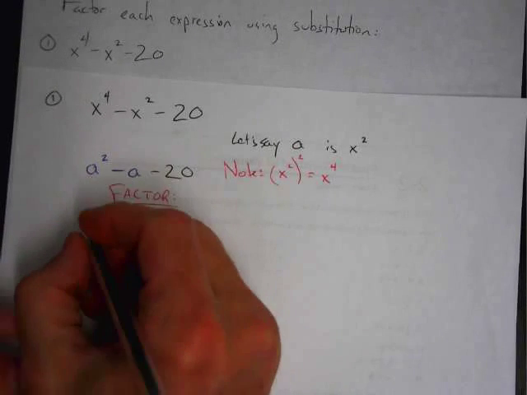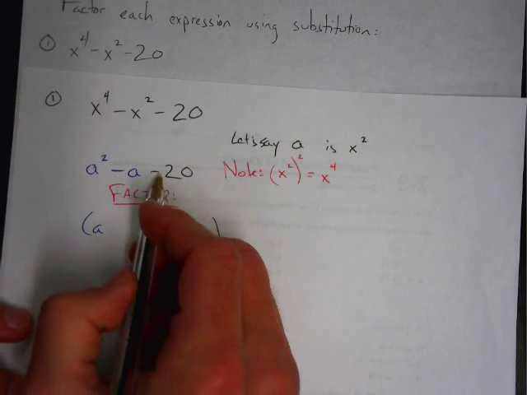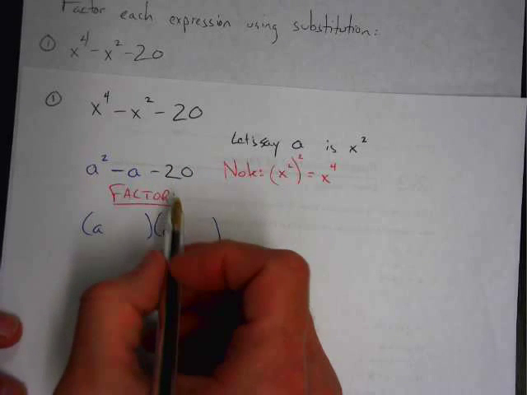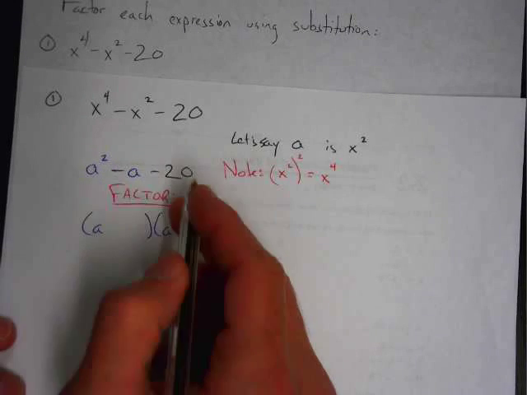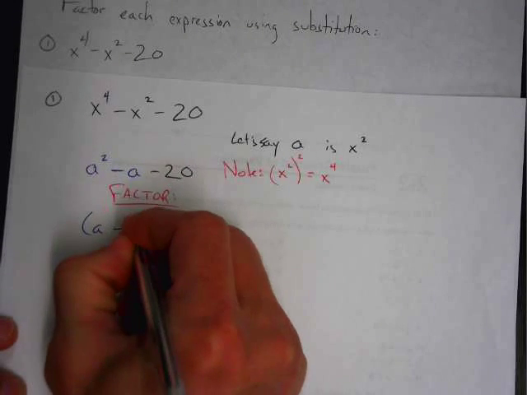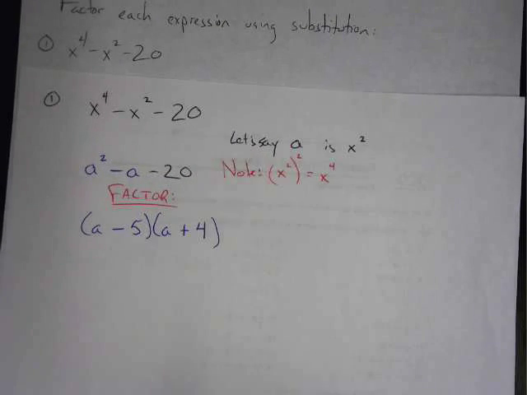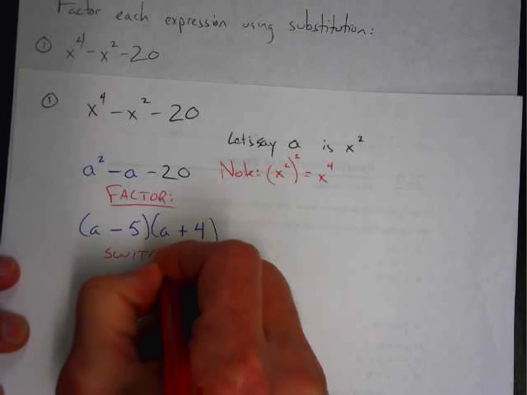So when we factor this out, I'm going to use mental math. What two numbers multiply to negative 20 but add to negative 1? I'm thinking 5 and 4, but the negative must be the bigger number, so it's a minus 5 and a plus 4. That's how I'm going to factor that using mental math. But I'm not done yet, because what we need to do now is switch back. So now we can switch back.